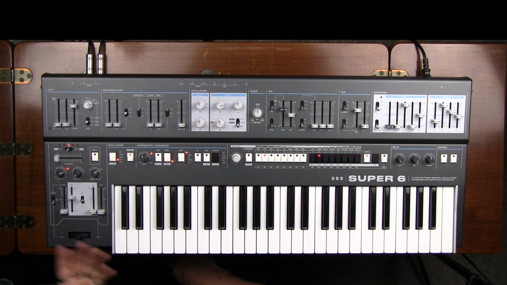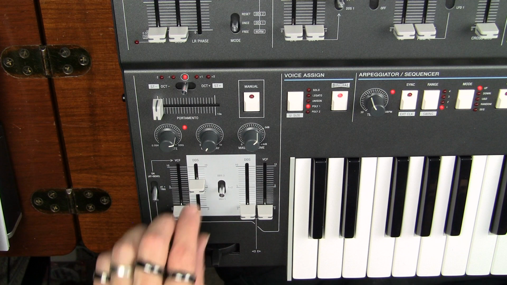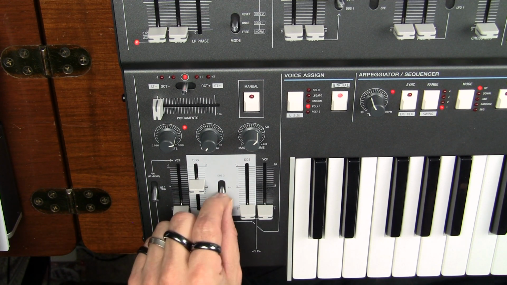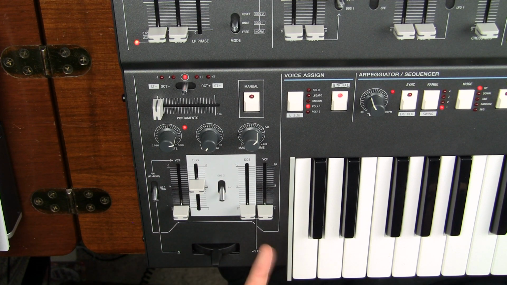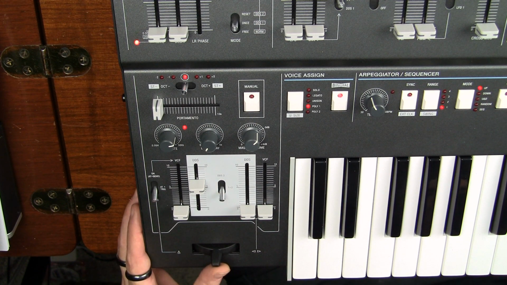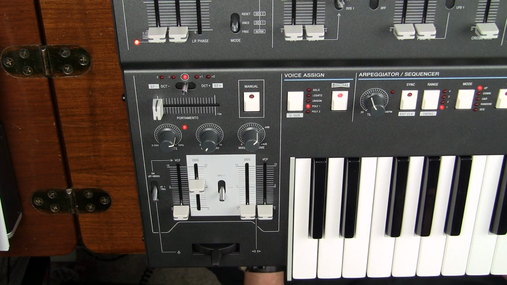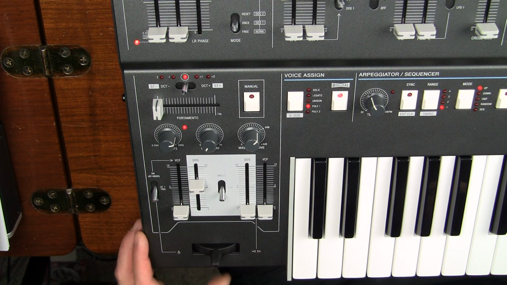Yeah, so you have that function going for you. And of course, if you just wanted the LFO to affect one oscillator, you could set this to DDS1. Of course, that's also going to affect what your pitch bend is doing, but it's a cool effect to have one oscillator modulated and the other one not.